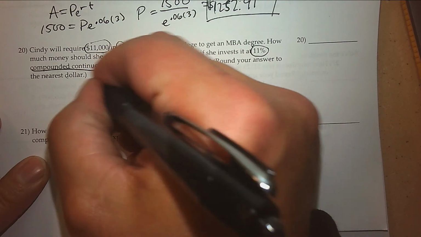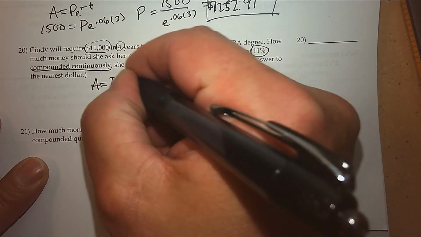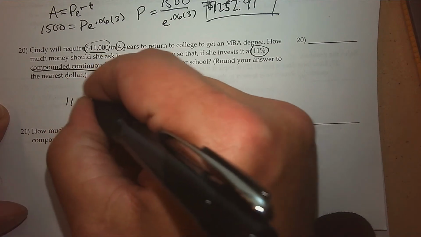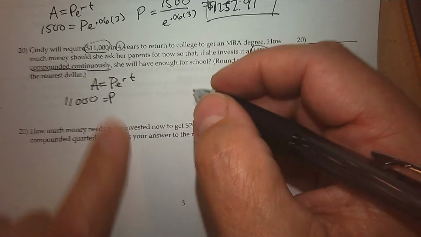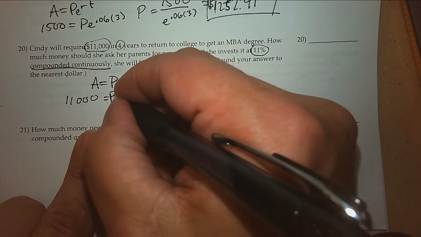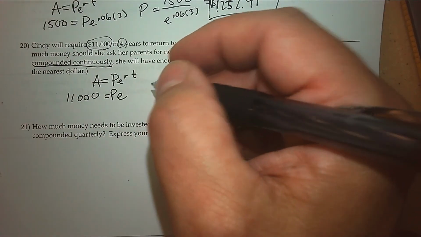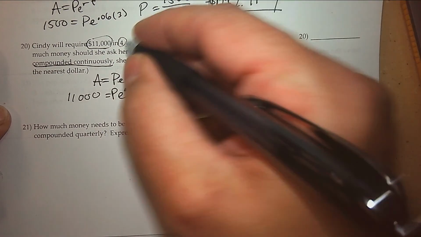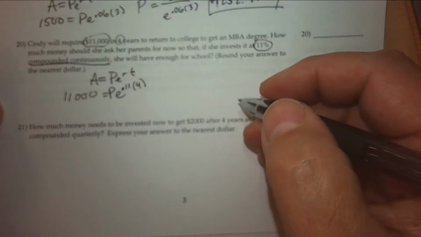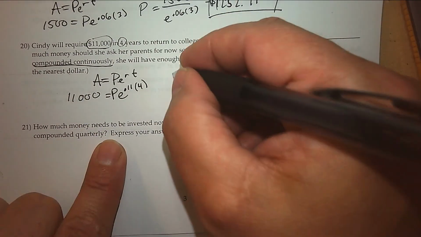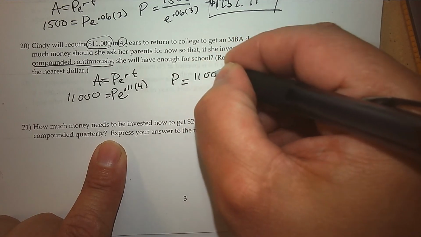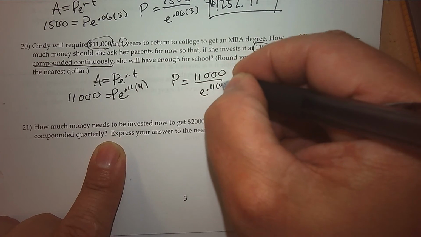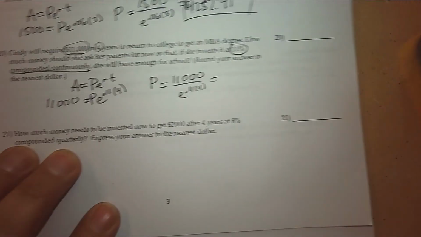So compounded continuously is A equals P times E to the RT. She needs $11,000, that's the end amount. She's looking to see how much she needs to ask her parents for now, that's the beginning amount. E is the number on your calculator. R is the interest rate, so that's 0.11. And then 4 years, that's the number of years. So I need to get P by itself by dividing. So it's 11,000 divided by E to that exponent, 0.11 times 4, and then use your calculator.